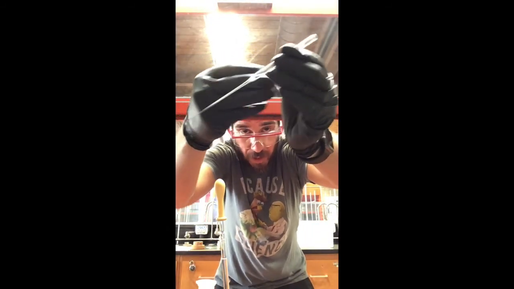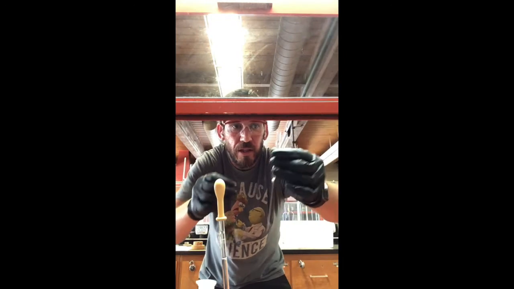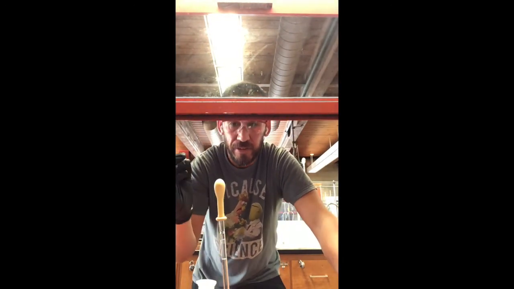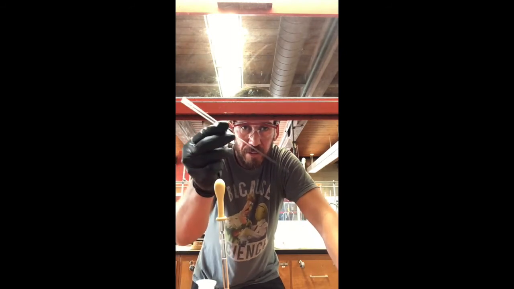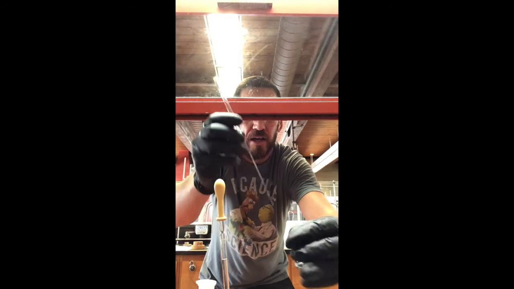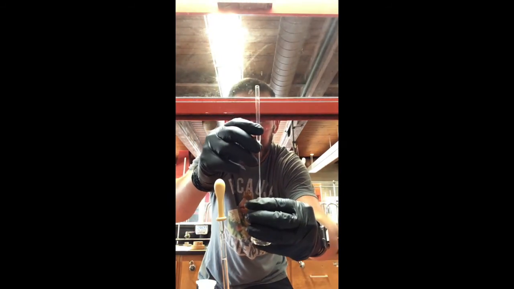And so it gets plugged in the thinner portion at the bottom, okay? So now what I can do is place this pipette filter inside of my Erlenmeyer flask, right?